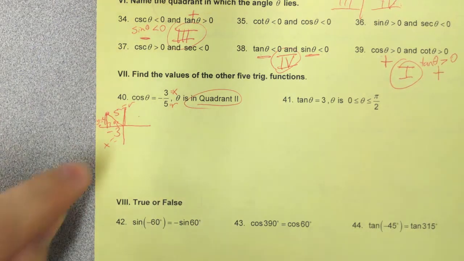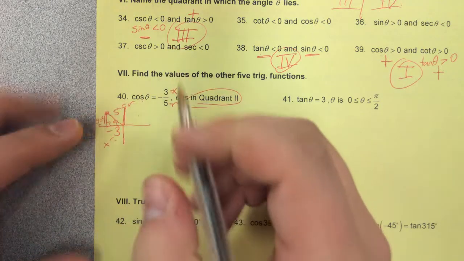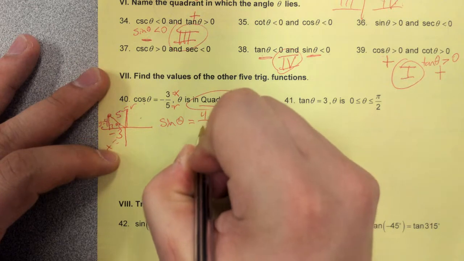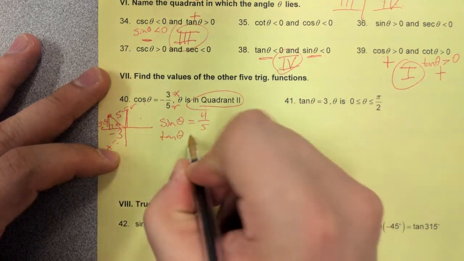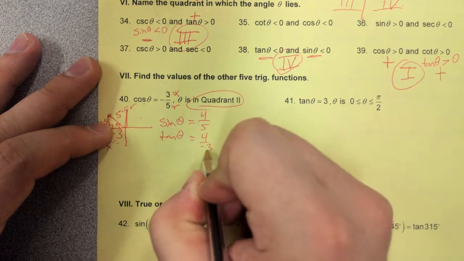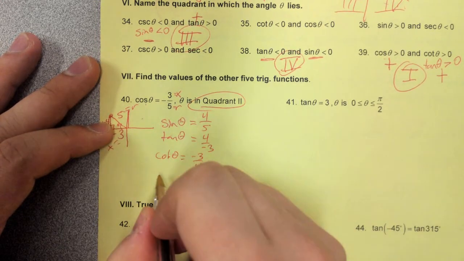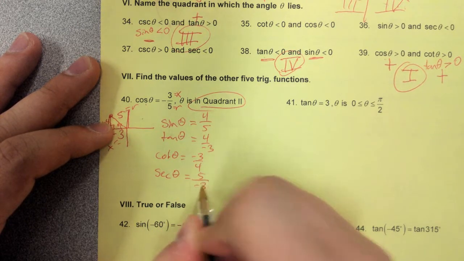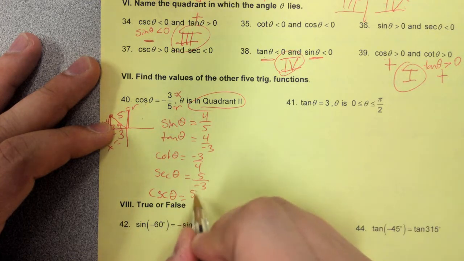Okay, so now that I know that's 3, 4, 5, I can find the rest of them. So I have cosine, I can find sine. Sine is just y over r, so it'd be 4 over 5. I already know cosine, they gave that to me. Tangent would be y over x, so that would be 4 over negative 3. Cotangent would be the opposite of that, that'd be negative 3 over 4. Secant is going to be r over x, and then we have cosecant theta, which would be r over y.